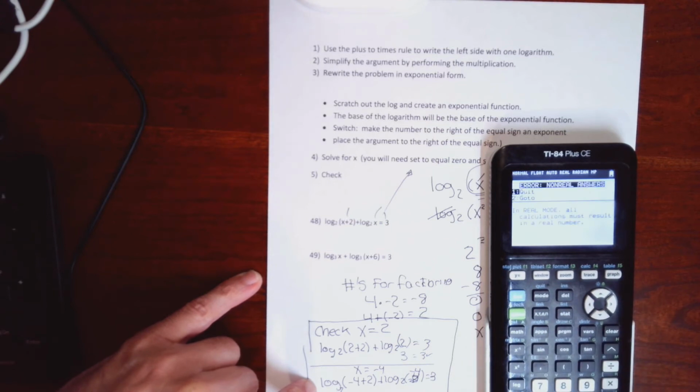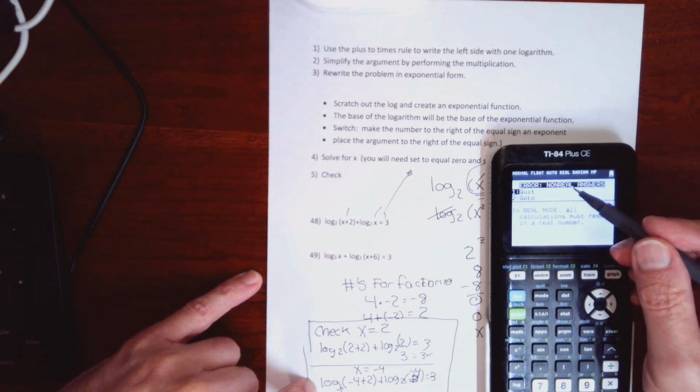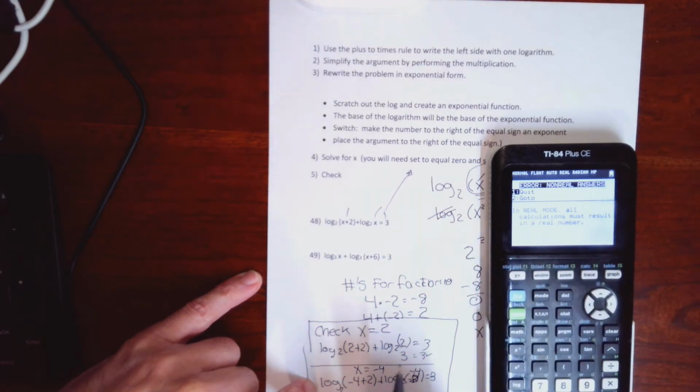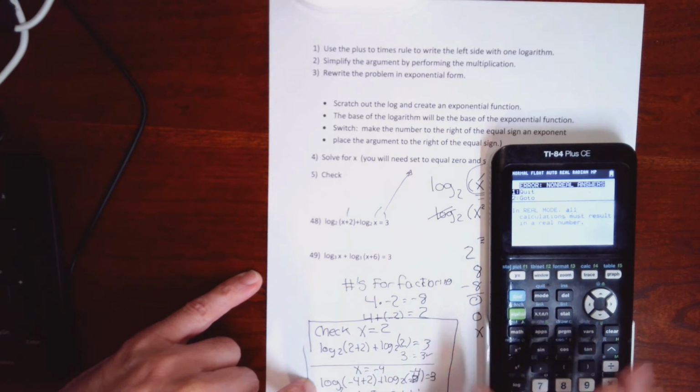It's going to give me an error because I don't have my answer set up to give me i's. This is good enough to tell me this right here does not check. This is not a solution because the only time an answer is a solution is if when you plug it in, the left and the right sides match perfectly.